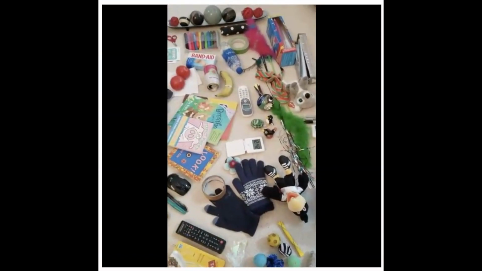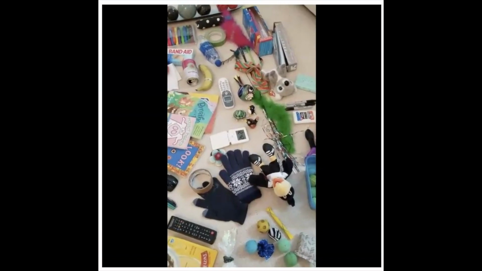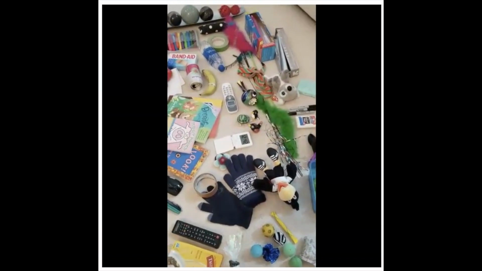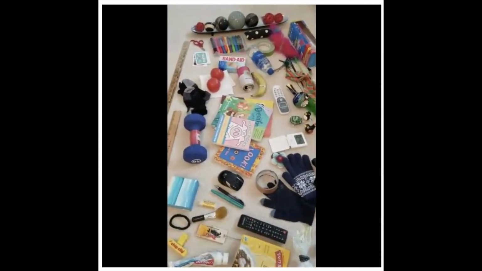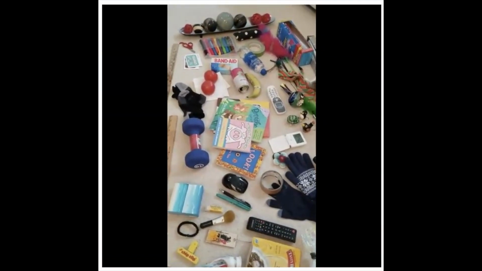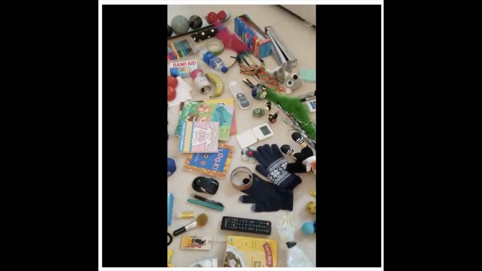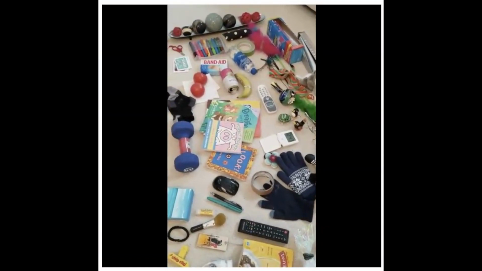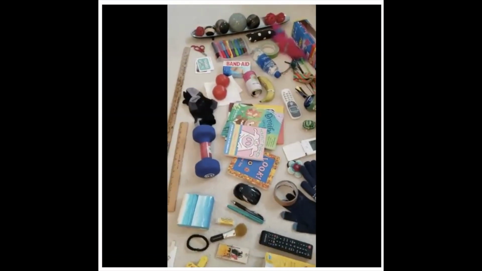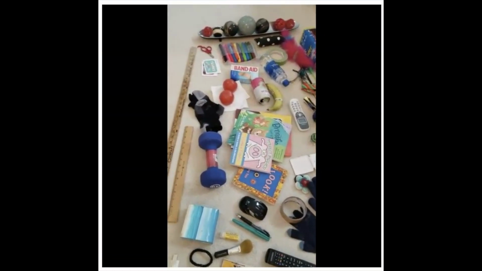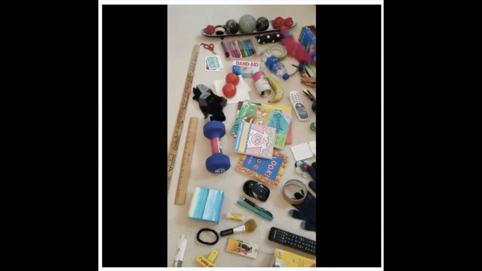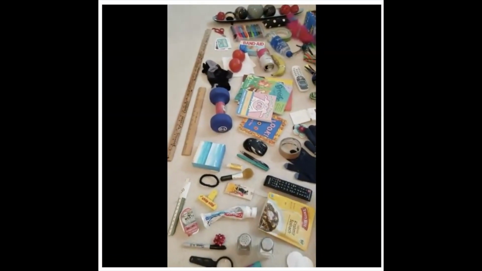I see a special stuffed animal that I got when I went to Australia many years ago on the best trip ever. I got the koala. I also see a telephone. I love this telephone because I'm calling my friends on the telephone during this time at home.